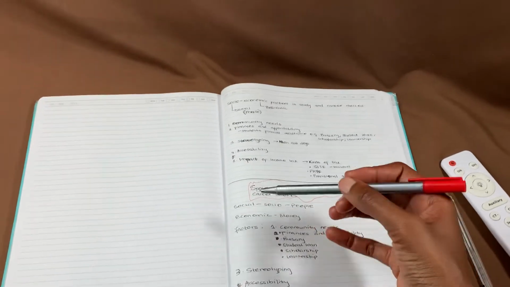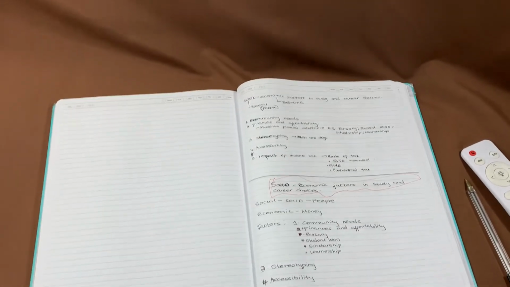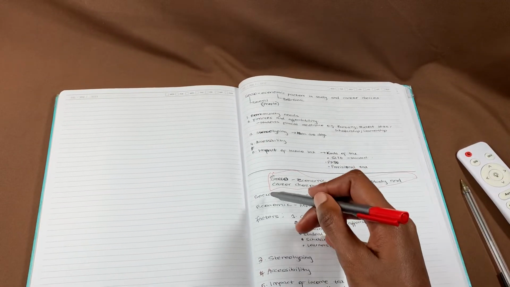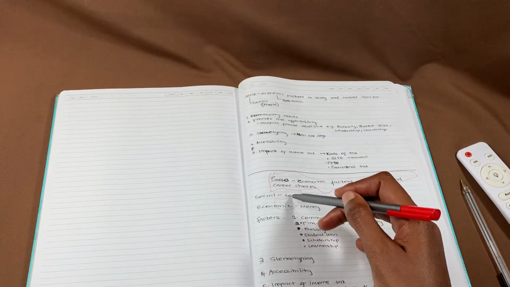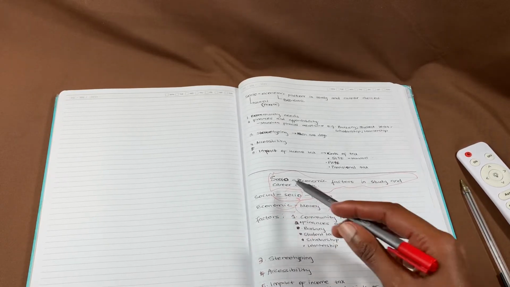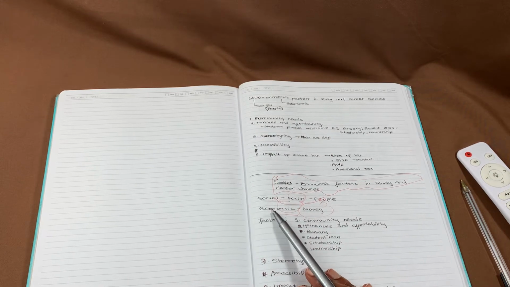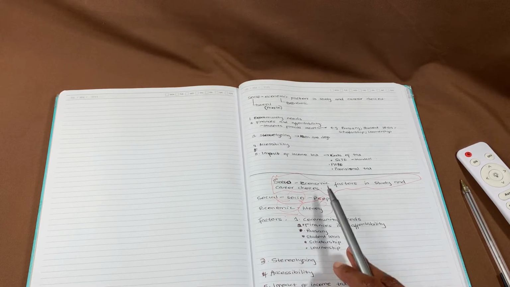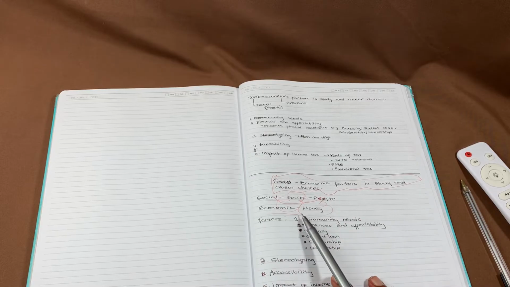And then we talked about the social, we'll be talking about the people, and then economic, everything that has to do with money, anything that has to do with paying and all that. And then let's look at the social and economic factors in the study.